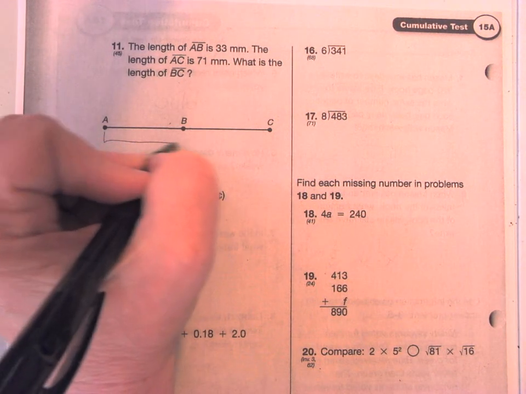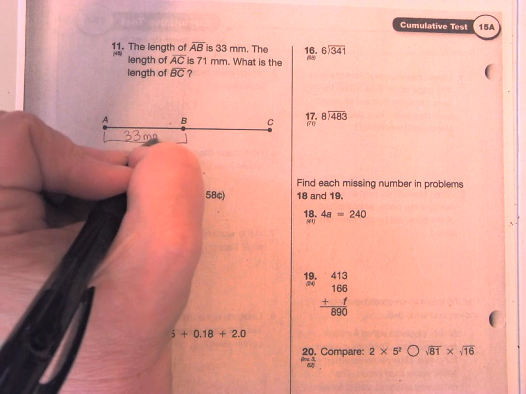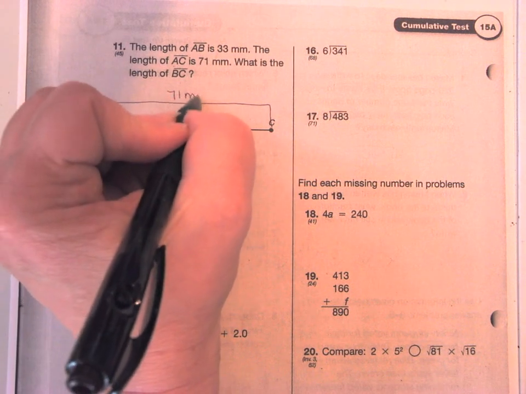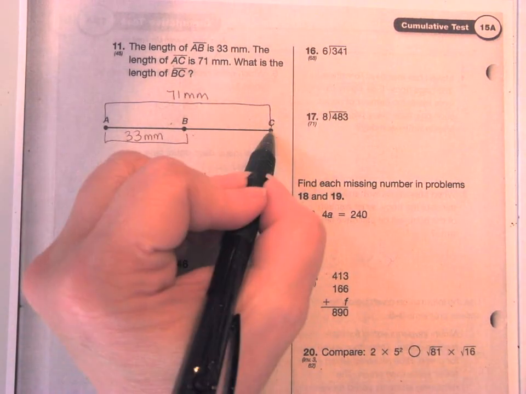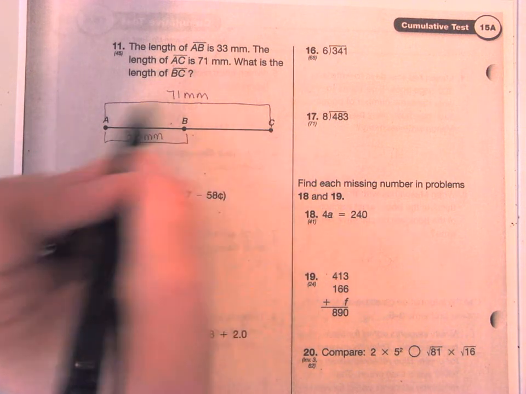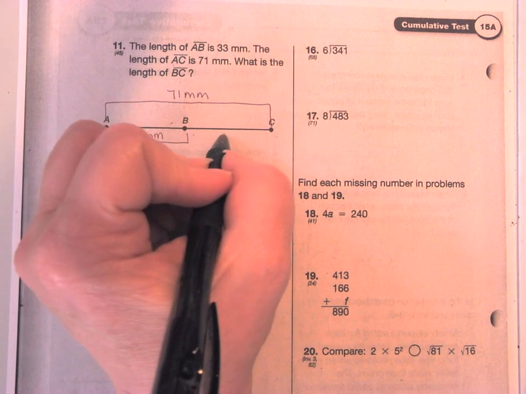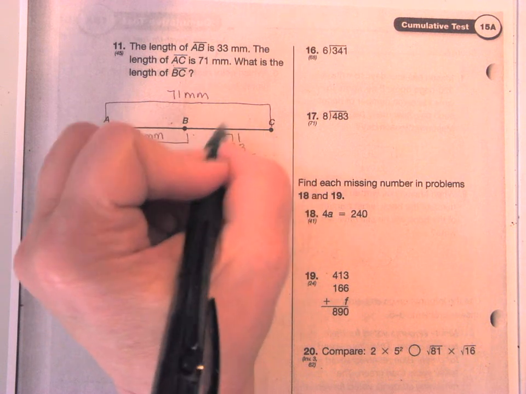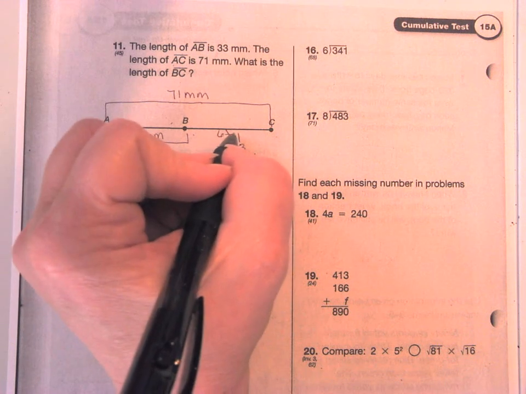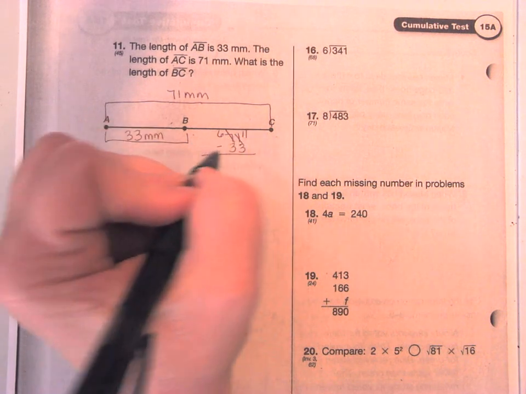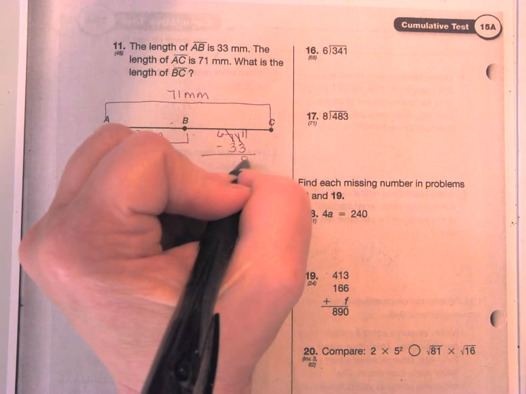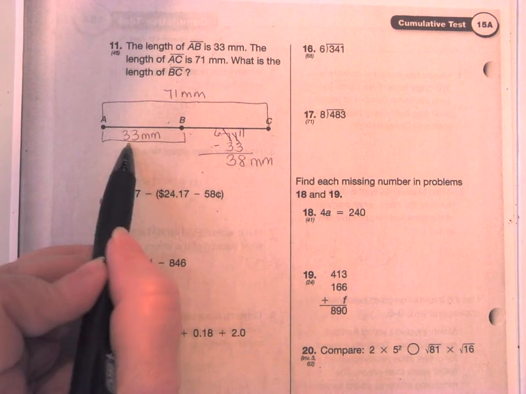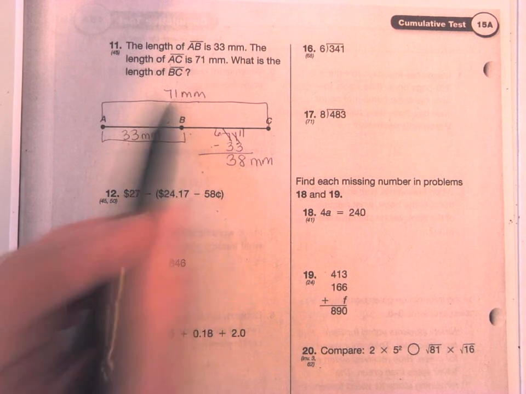All right, A to B is 33 millimeters. And then they say A to C, the whole length here, is going to be 71 millimeters. So what is the length of this part here? Well, we can see it's going to be less than 71, so that's going to be a subtraction problem. We take 71 minus 33. More on the floor, so go next door, cross it out, make it a 6. Break it into 10, add it to that 1, so we now have 11. 11 minus 3 equals 8. 6 minus 3 equals 3, so we have 38 millimeters. And if I add 38 millimeters and 33 millimeters, I should get 71 millimeters.